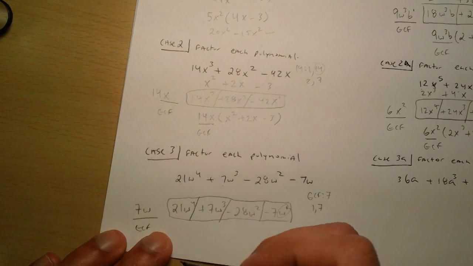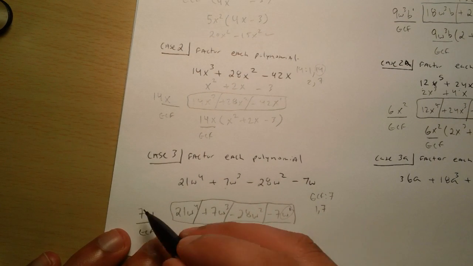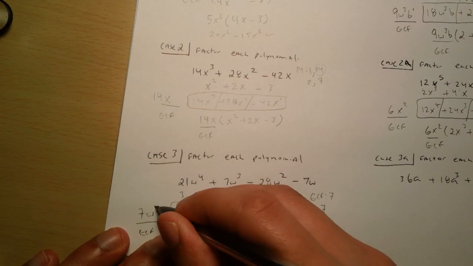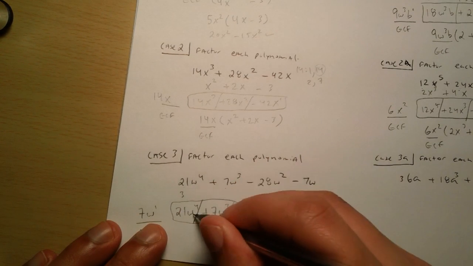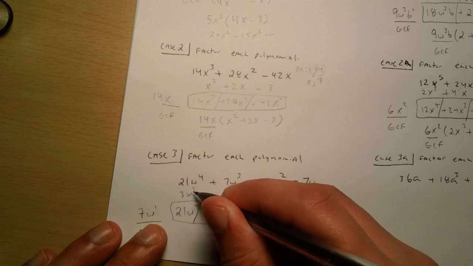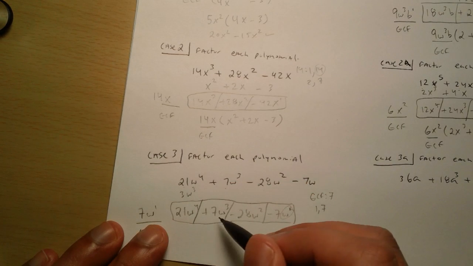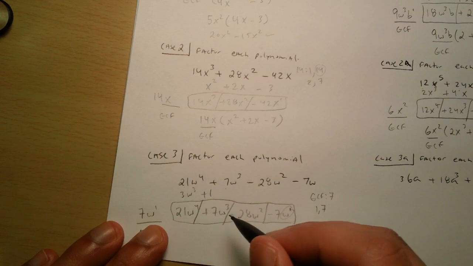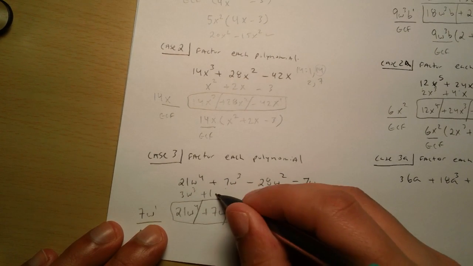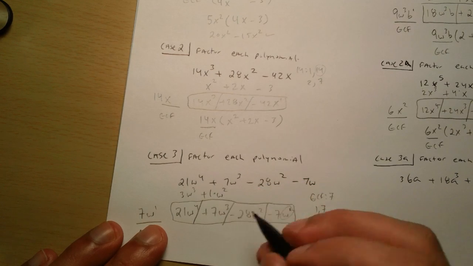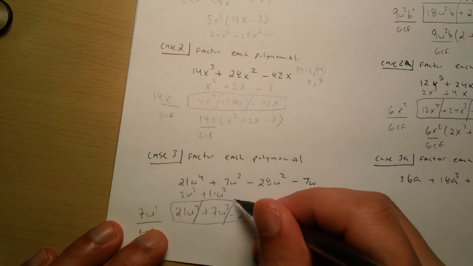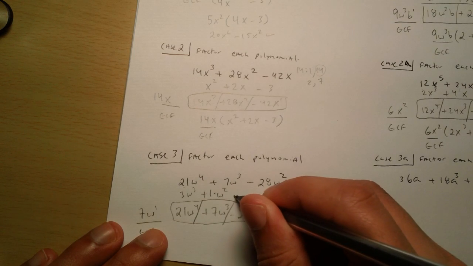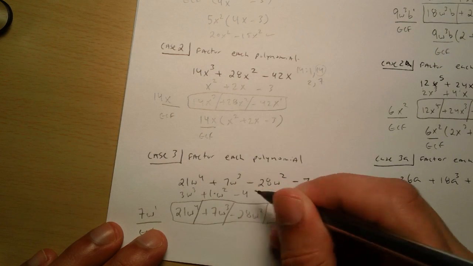Okay, so now let's just start multiplying back out. 7 times what gives you 21? 3. W to the 1st power times what gives you w to the 4th power? W cubed. 7 times what gives you 7? 1. W times what gives you w cubed? W squared. Excuse me. 7 times what gives you a negative 28? Should be a negative 4.